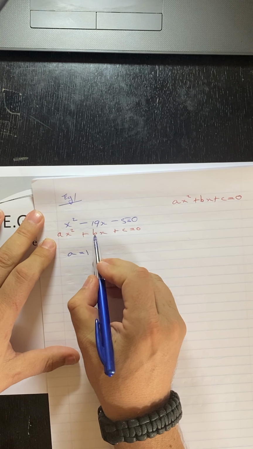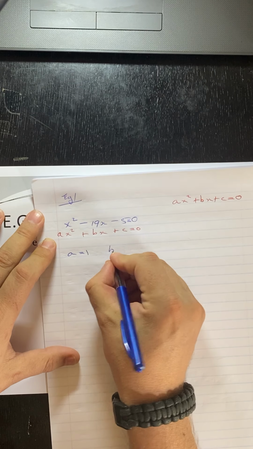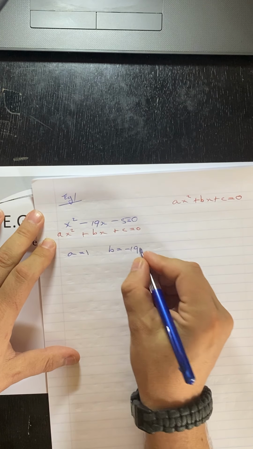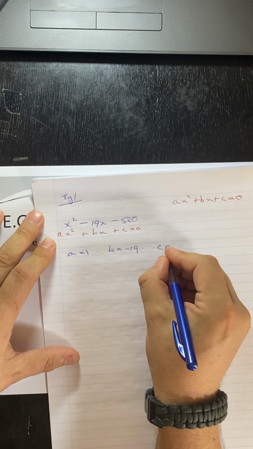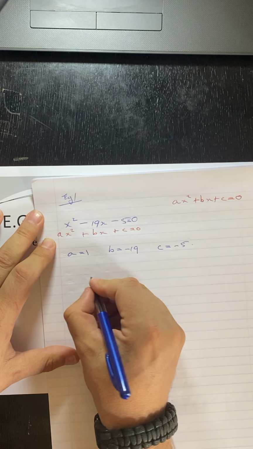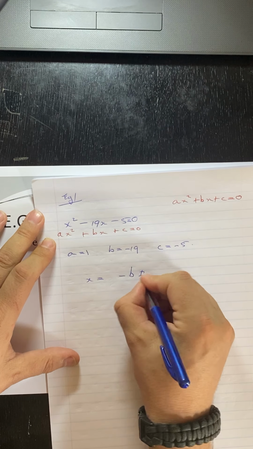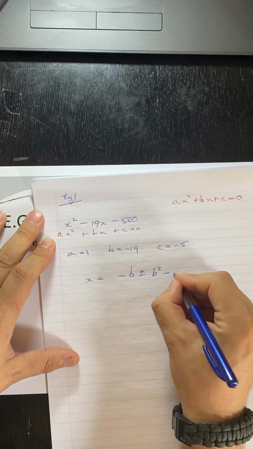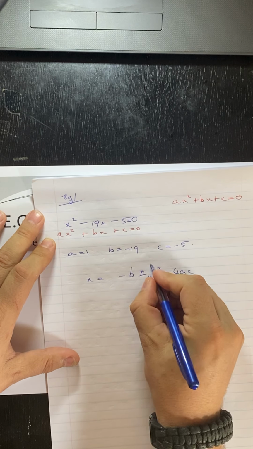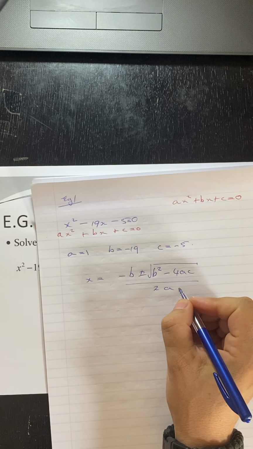Over here, the b is in front of the x. So here we've got minus 19. And our c value is the constant, which is minus 5. Our formula is x is equal to minus b plus or minus the square root of b squared minus 4ac, all over 2a.